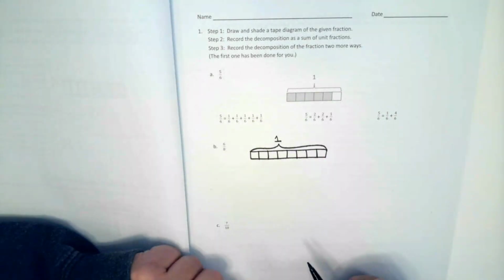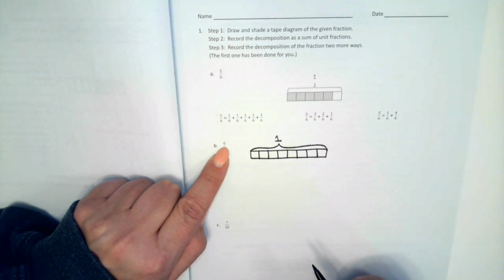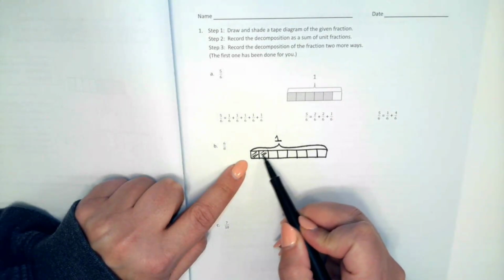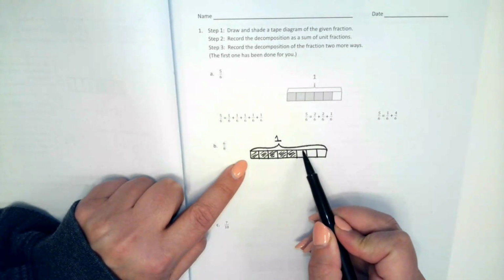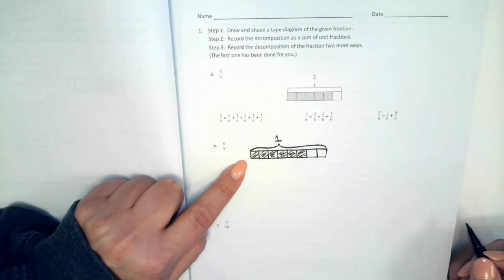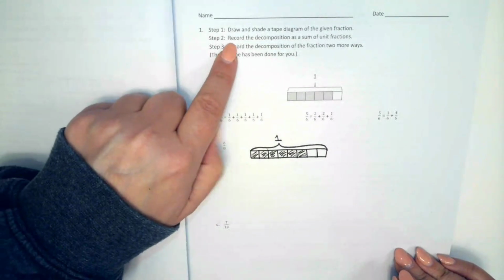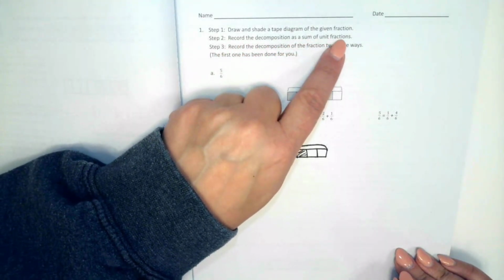Now, how many parts do we shade? Look at the numerator. 6/8. That means we shade 6 of the parts. 1, 2, 3, 4, 5, 6. I have 6/8 shaded. Now we need to record the decomposition as a sum of unit fractions.